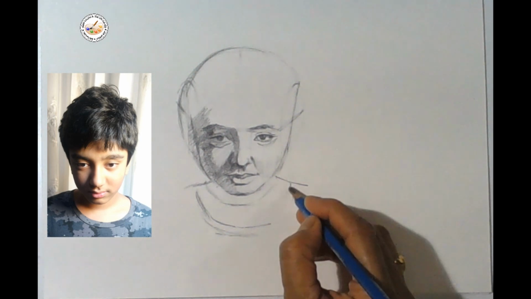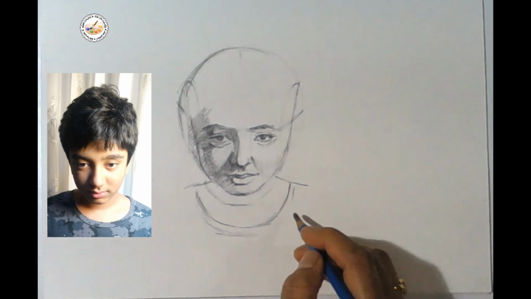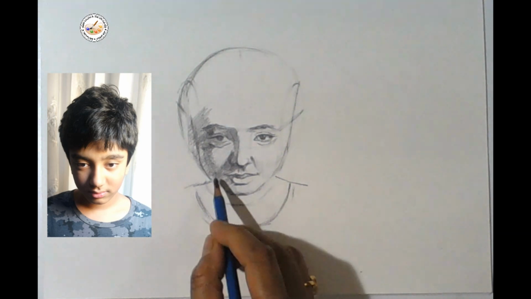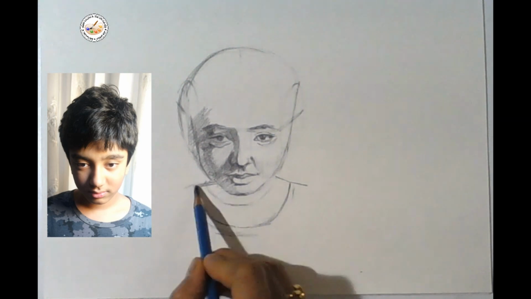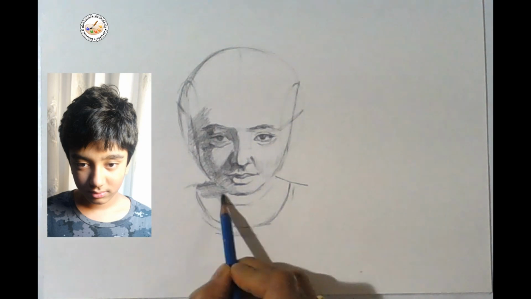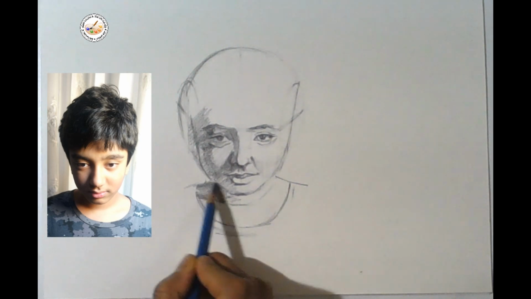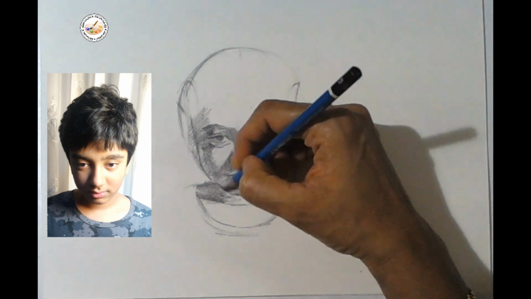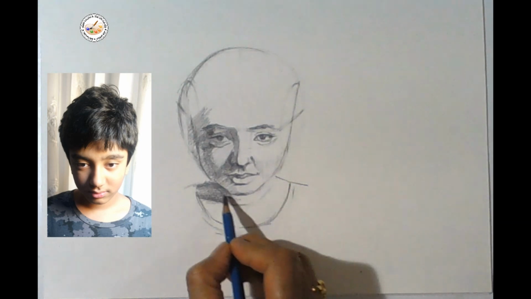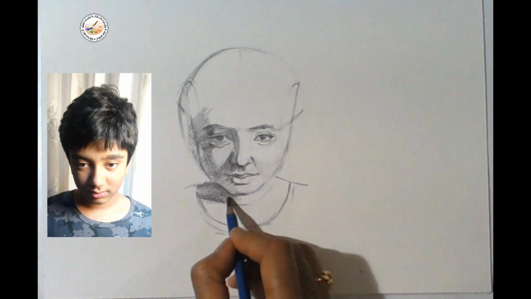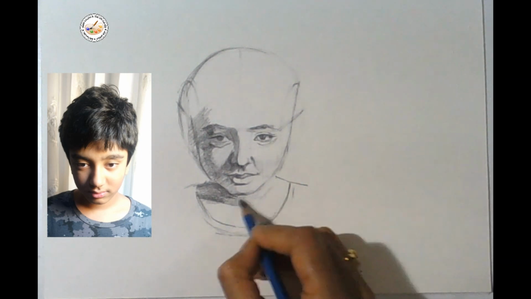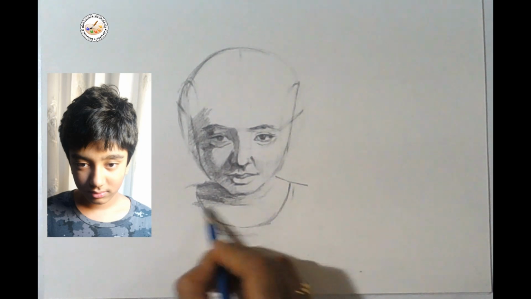One line and the other line. Then the face is also casting a shadow over the neck, so we have to make that, and we have to decide the shape of the shadow. It is going backward, so we have to make the back side.